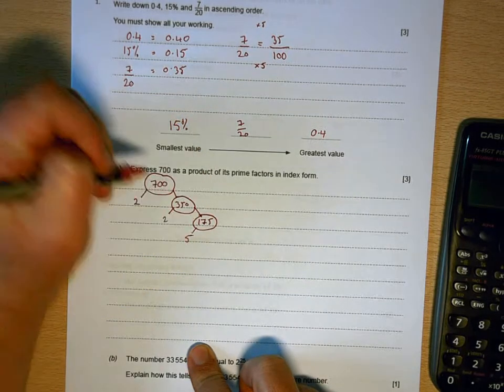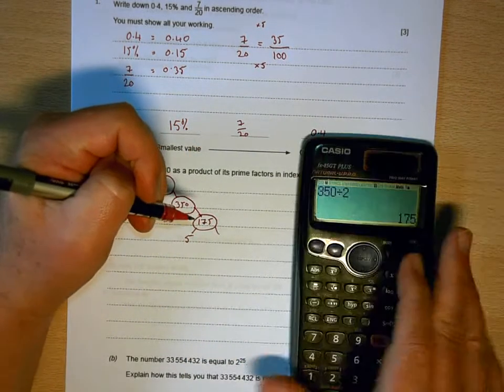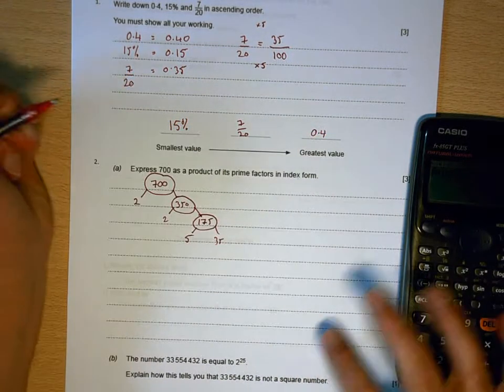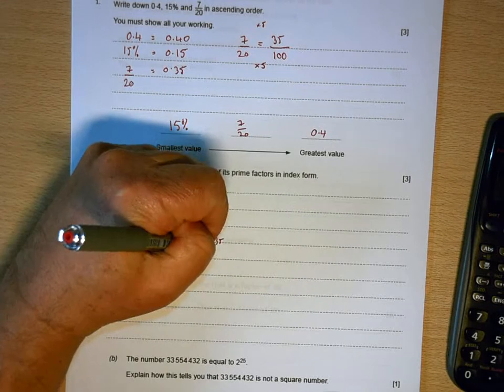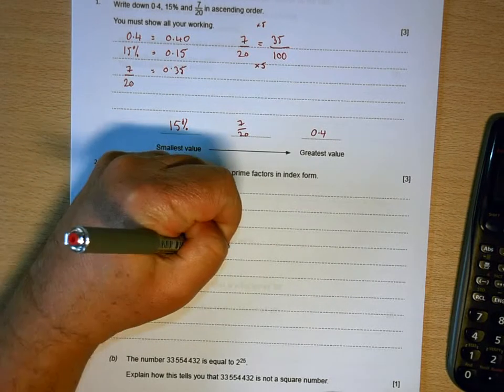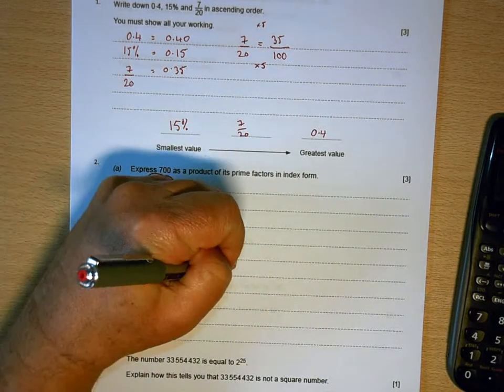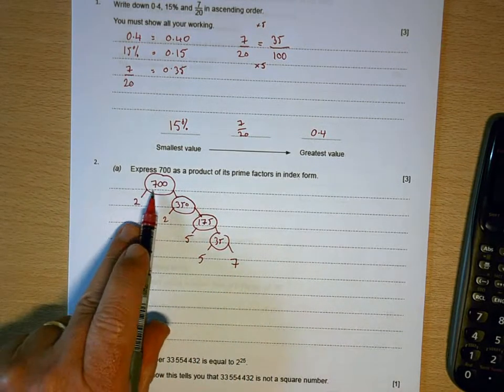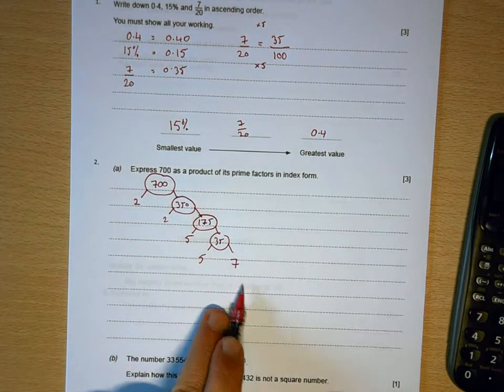because 5 will divide into it. 175 divided by 5 is 35. 35 isn't a prime number because 5 goes into it. 5 goes into it 7 times. Now 7 is a prime number, so I can stop. I've broken that down now into those.